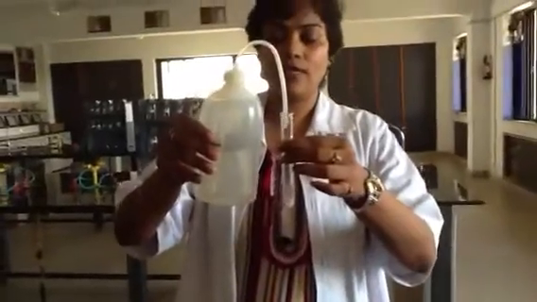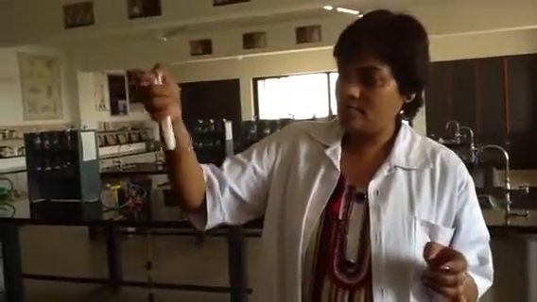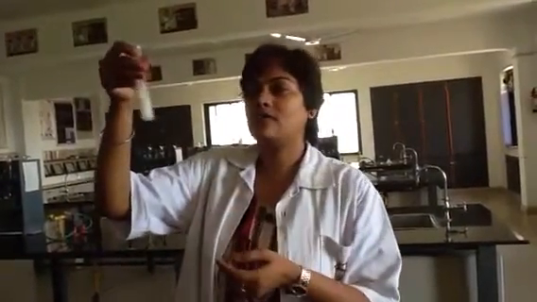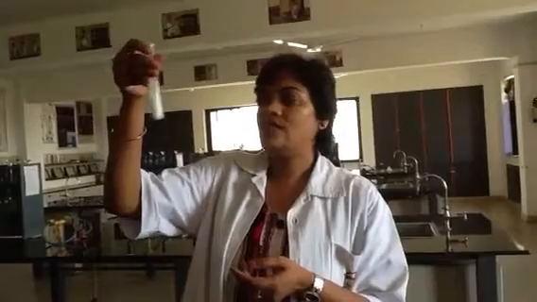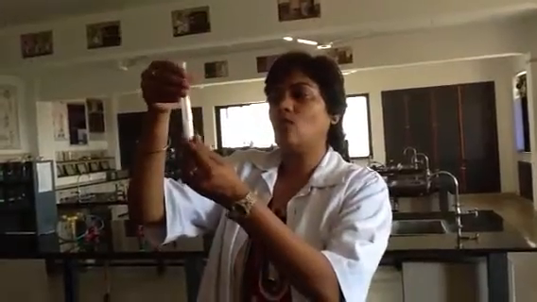The common name of calcium oxide is quicklime. If you add water to it and shake it well, you can see the solution turn white in color. This is CaO plus H2O, which gives you what? Calcium hydroxide. After some time, in a few minutes, you will find the bottom of the test tube is also a little warm.